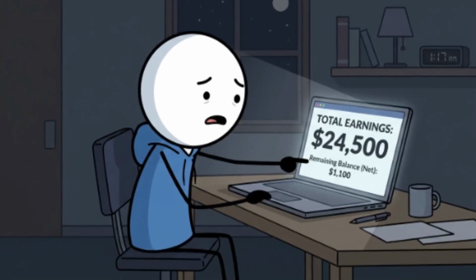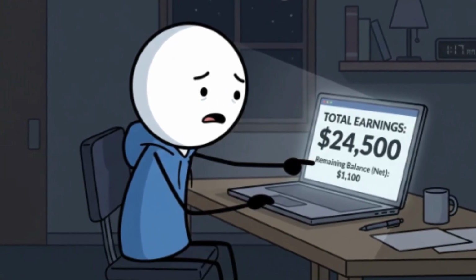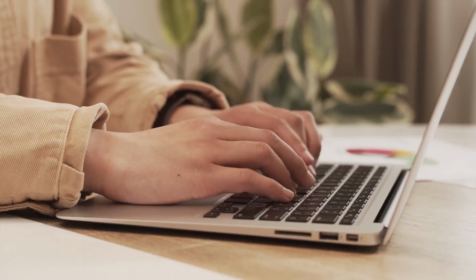Don't move everything at once. Move your customer data first, your jobs second, and your automations last.